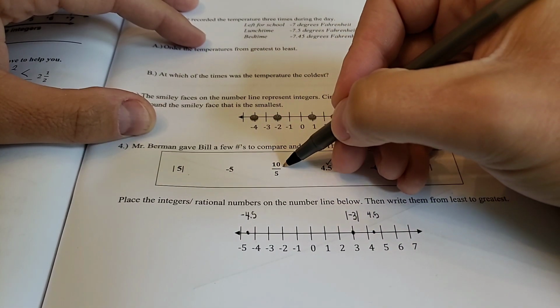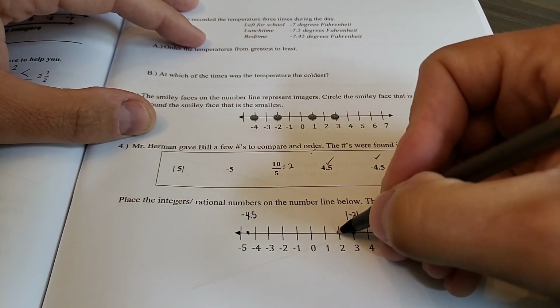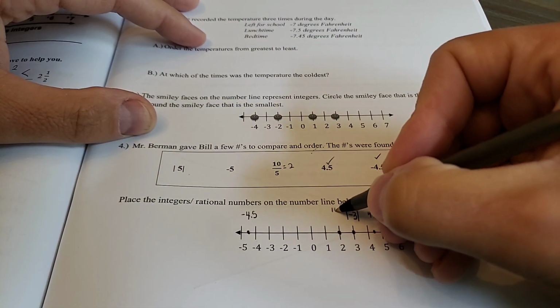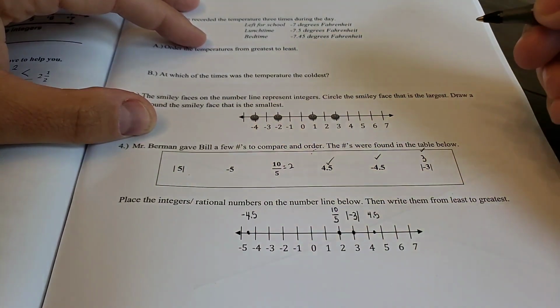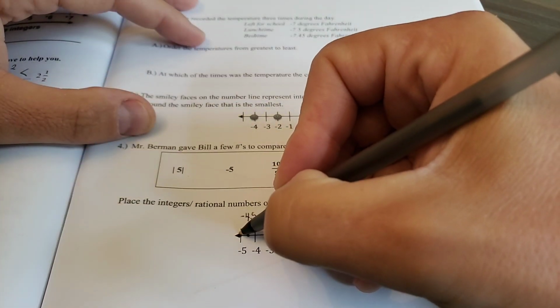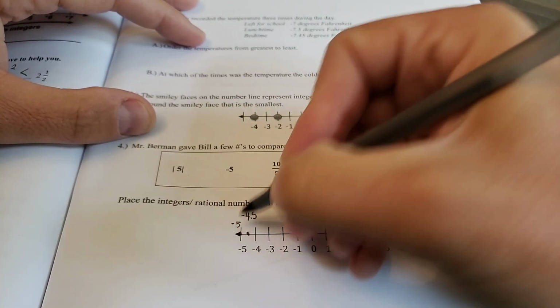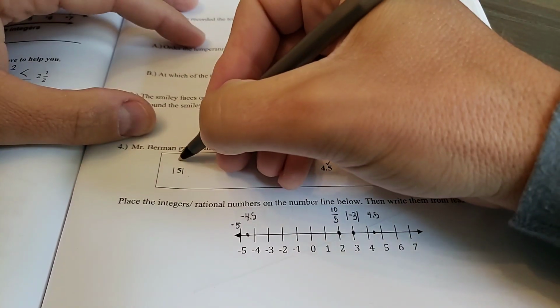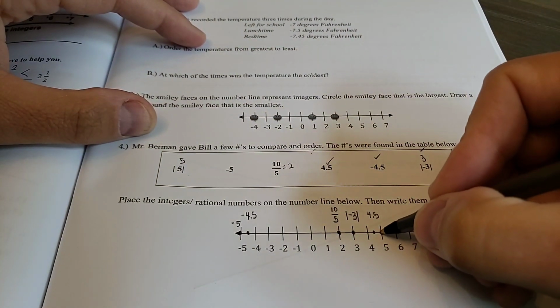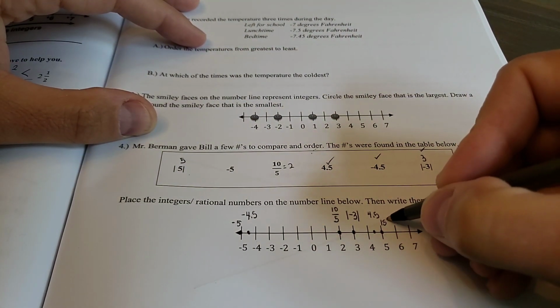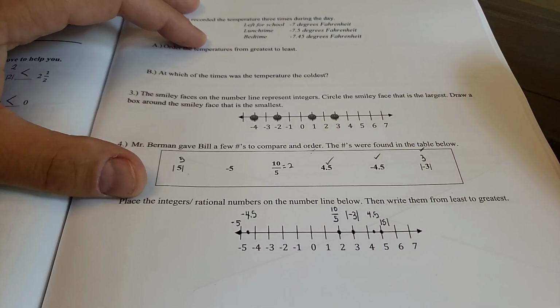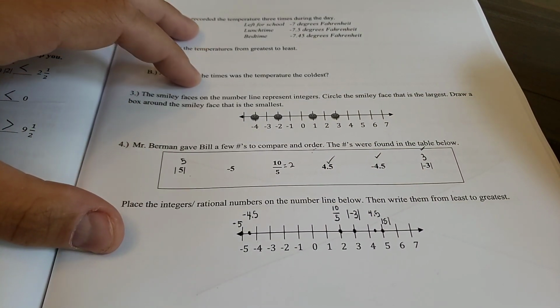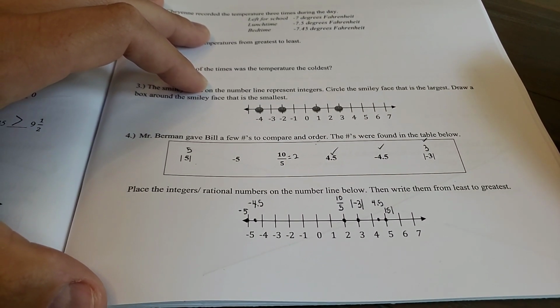Ten divided by 5 is 2. The absolute value of 5 is 5. All right, so we've put them all on number line, and now I'm going to just write them from least to greatest.